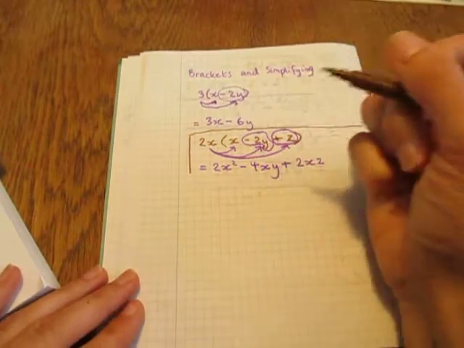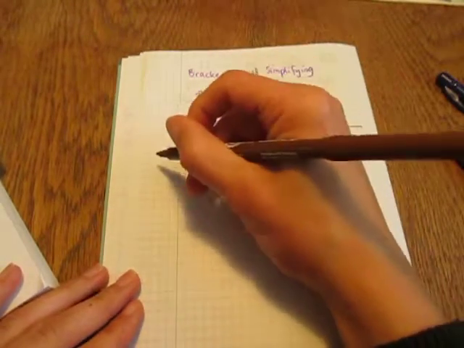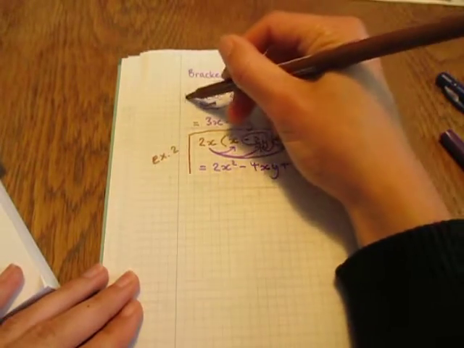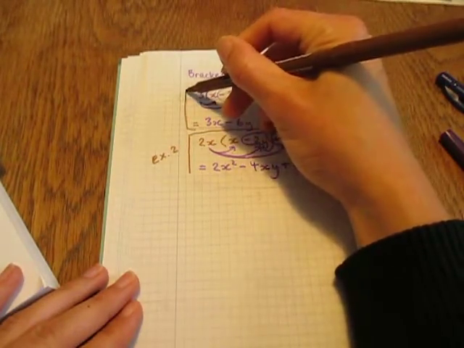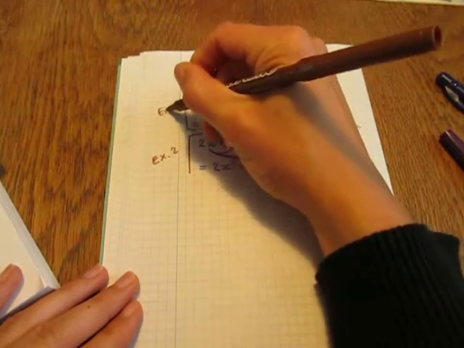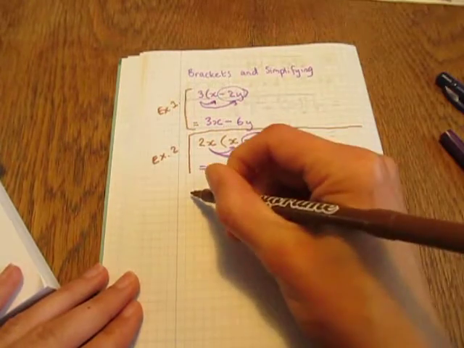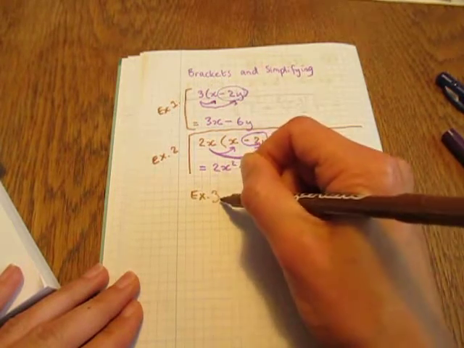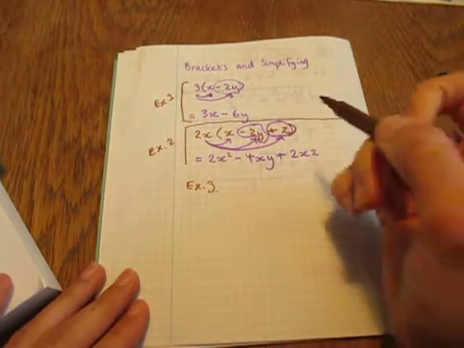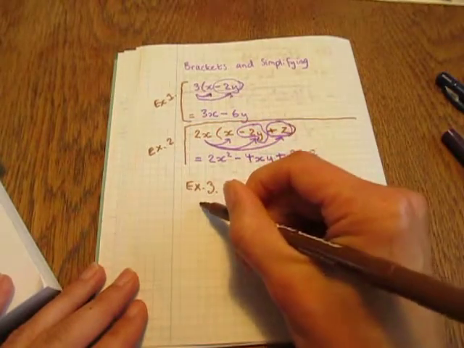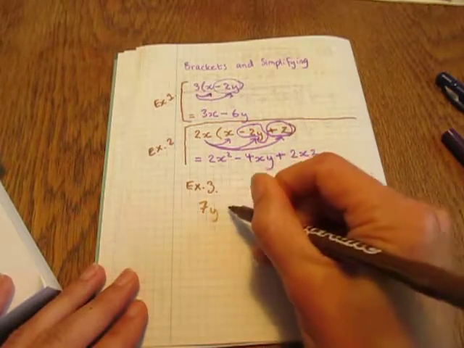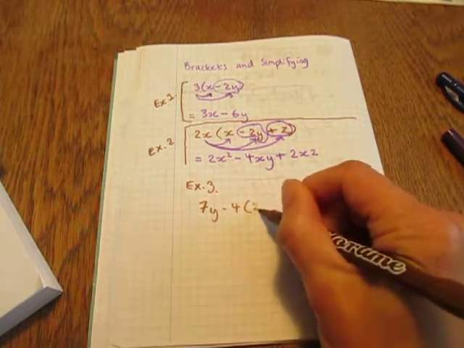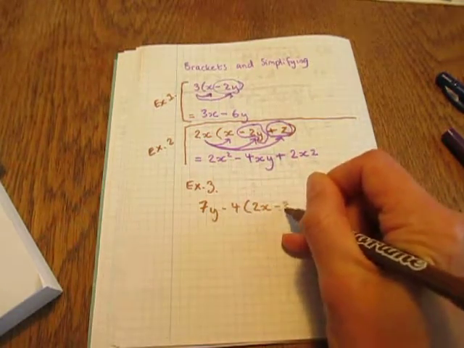So this is example 2. This is example 1. And now we'll do example 3. 7y minus 4 multiplied by 2x minus 3.